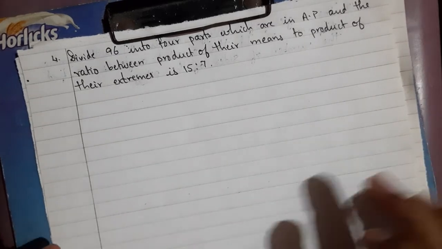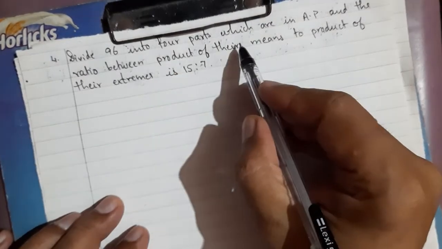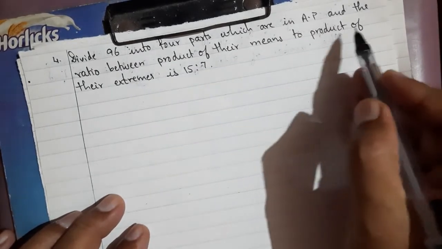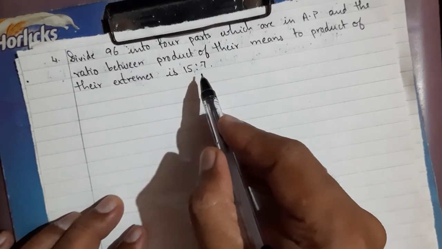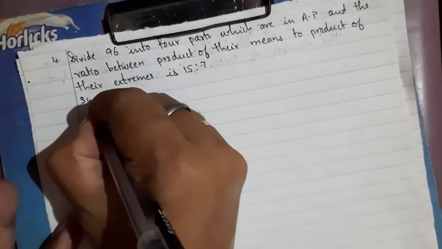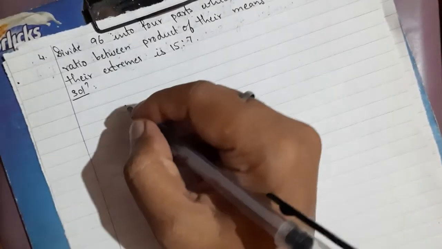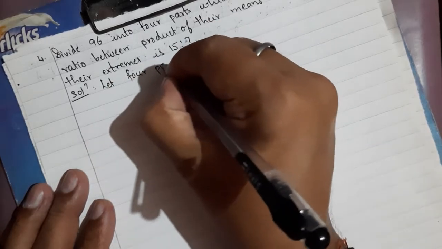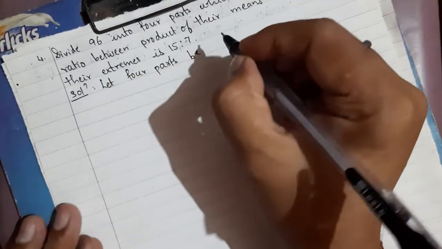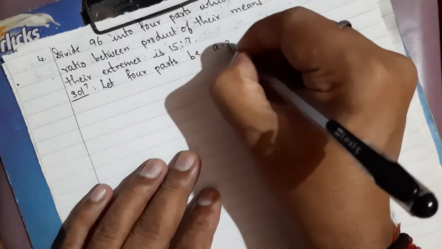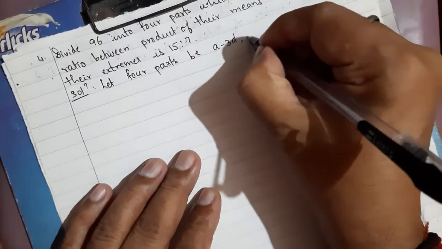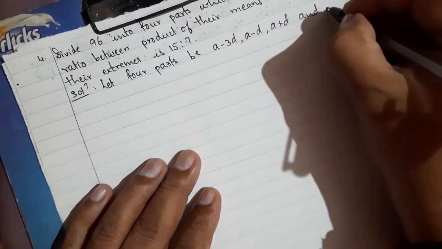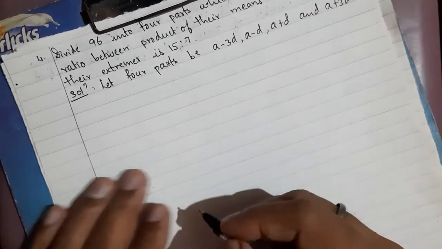Now next question, divide 96 into 4 parts which are in AP and the ratio between product of their means to product of the extremes is 15:7. So let the 4 parts be a minus 3d, a minus d, a plus d and a plus 3d, which are in AP.